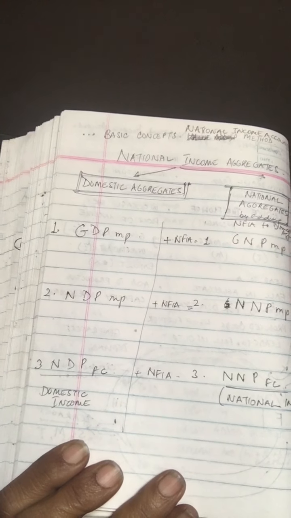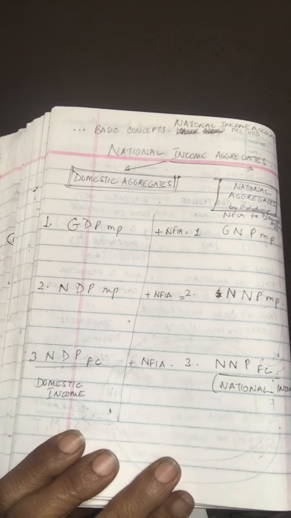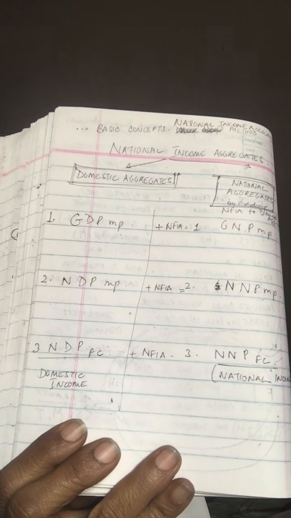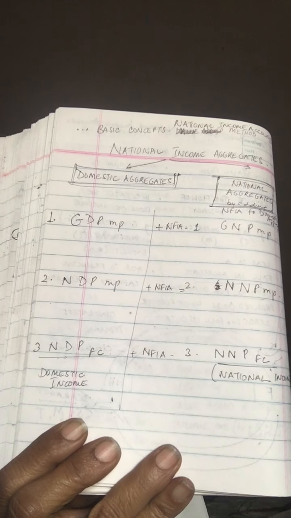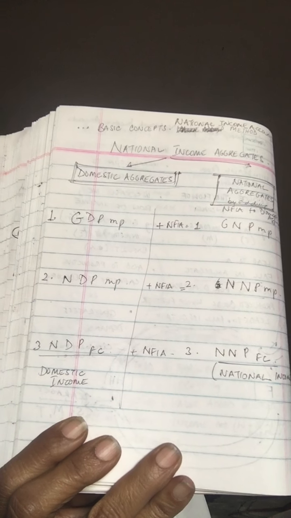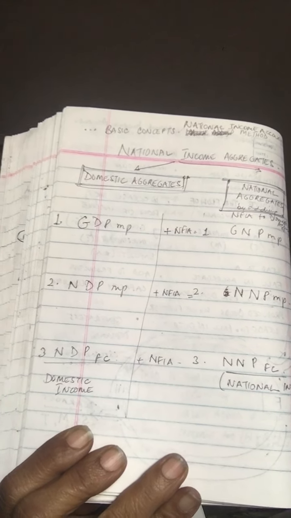Now we come to the next one, net domestic product at factor cost, that is NDP-FC. In this again, there is no value of depreciation. That has been taken out.